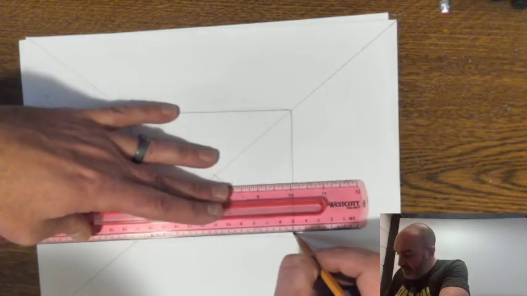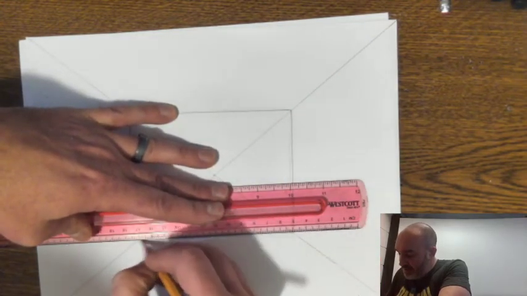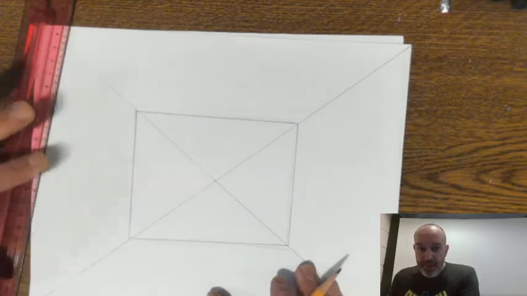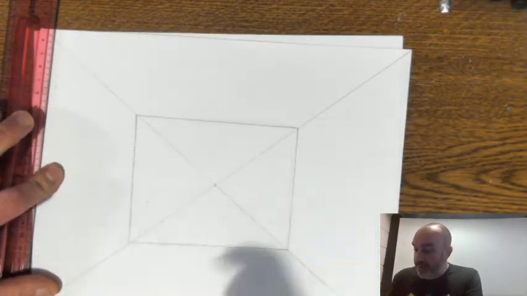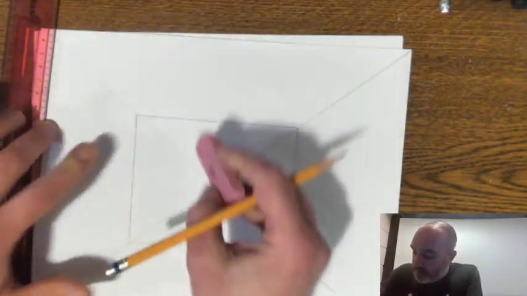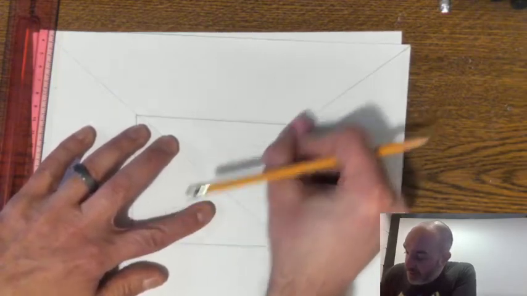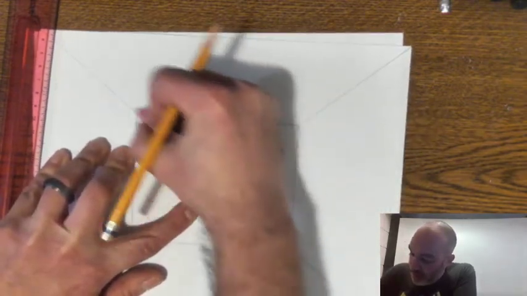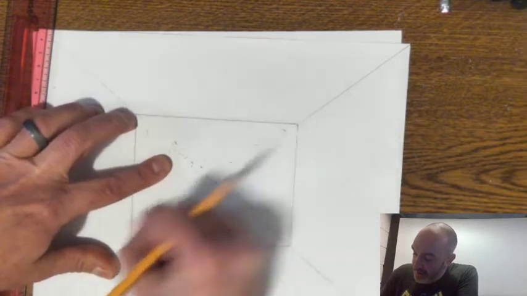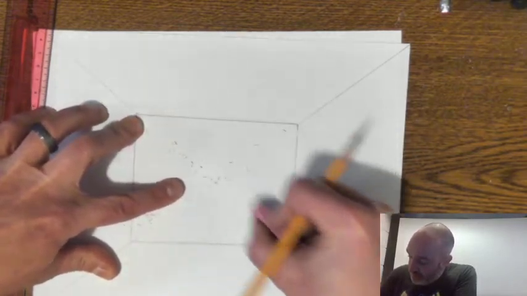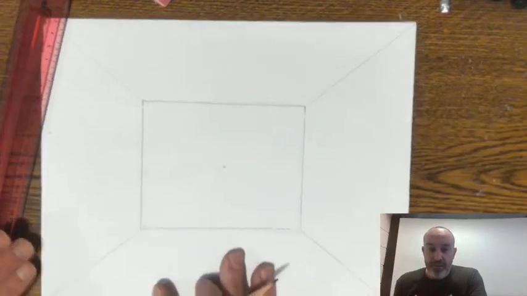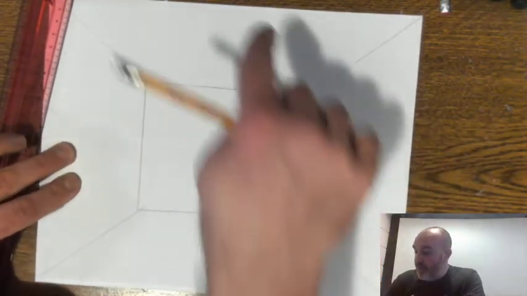And I'm lining up the corners when I draw this line here. Okay, there we go. Now, right here in the middle, I can keep my vanishing point, but I erase all this. So this line goes away because this is just a wall. I needed that to help me do it though. There we go. Now I have my room or my space, the floor, the walls, the ceiling, and this is like the back wall.